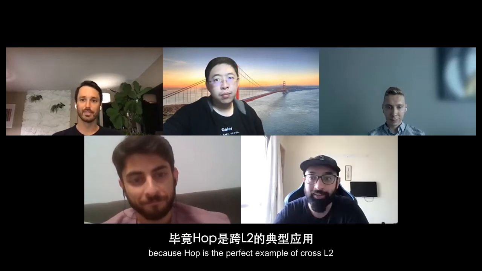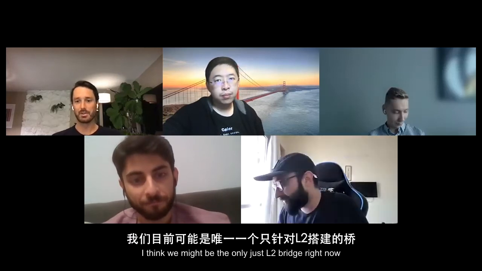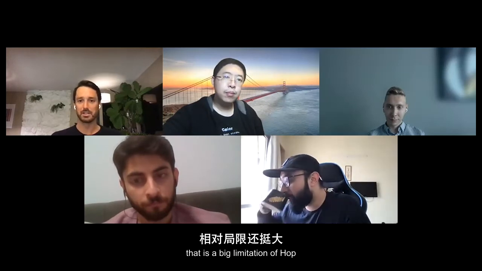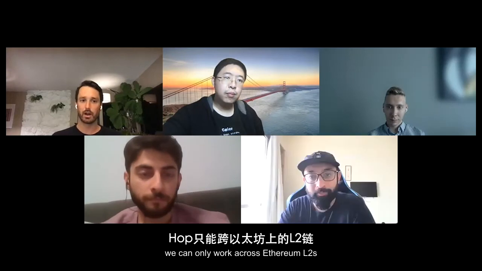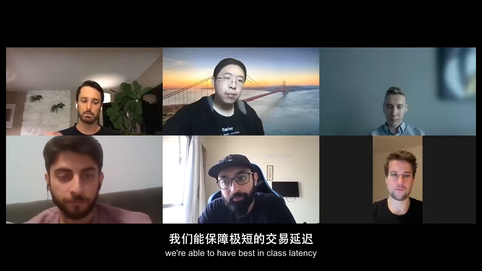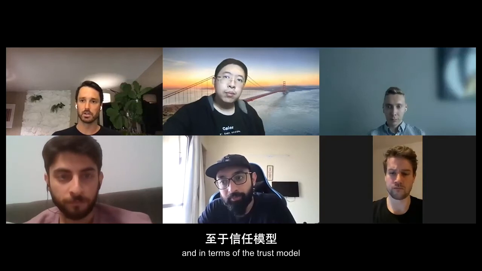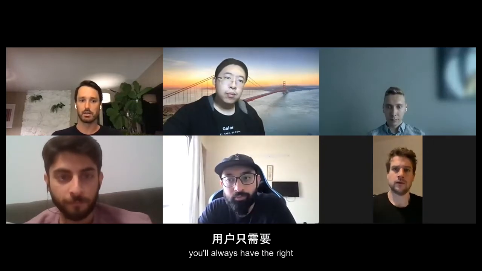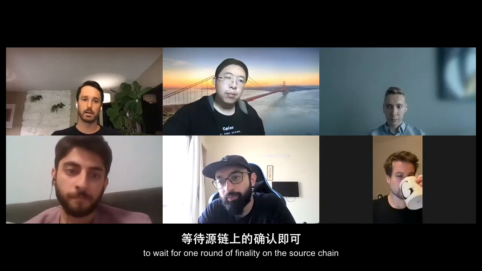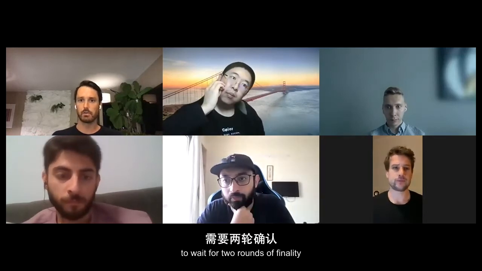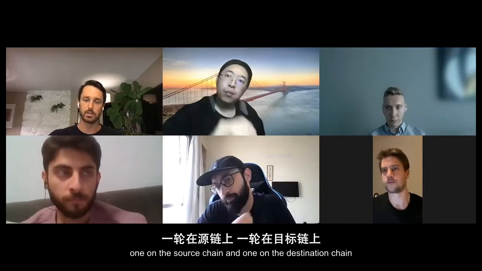because Hop is the perfect example of cross L2. I think we might be the only L2 bridge right now, and that is a big limitation of Hop, that we can only work across Ethereum layer 2s. But in exchange for that, we're able to have best in class latency, and in terms of the trust model it's as good as it gets as well. Best in class latency is one round of finality. You'll always have to wait for one round of finality on the source chain. Whereas, correct me if I'm wrong, but I believe both Celer and Connext, with the hash time lock setup, you have to wait for two rounds of finality, one on the source chain and one on the destination chain.